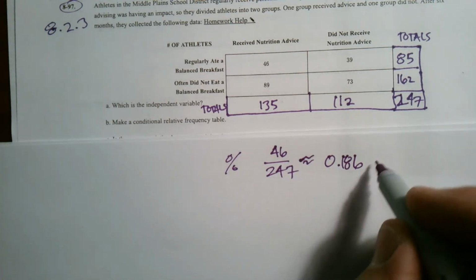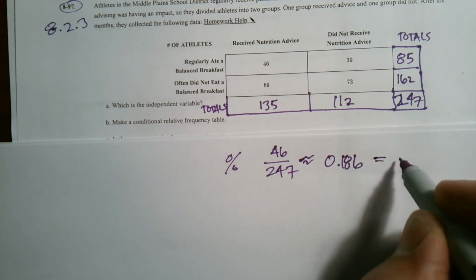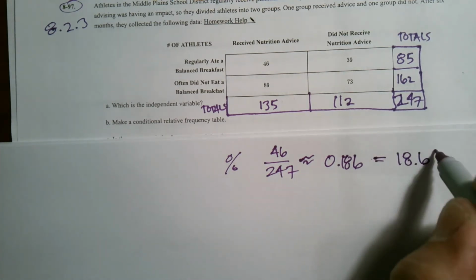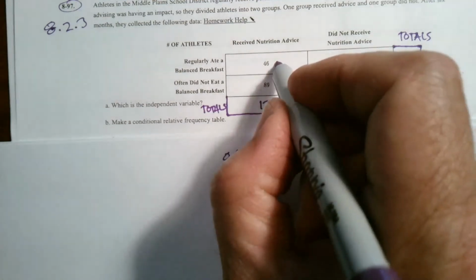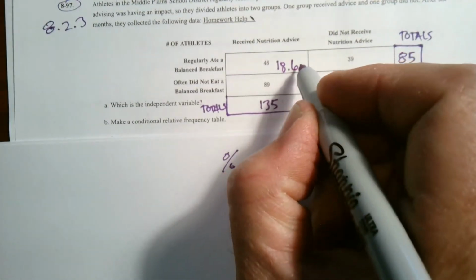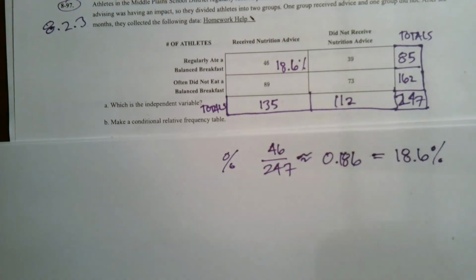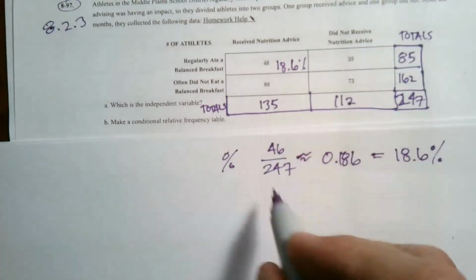So if I'm thinking about a percent, remember, you move the decimal or multiply by 100. A percent is based out of 100. So it's going to be 18.6%. So I'm going to put that number here, 18.6%.